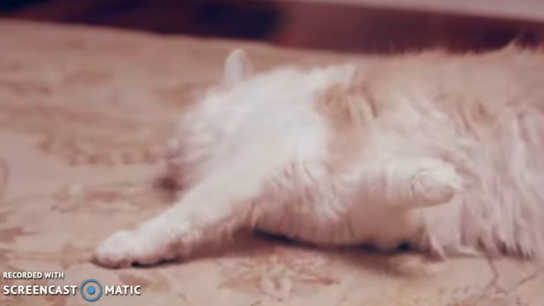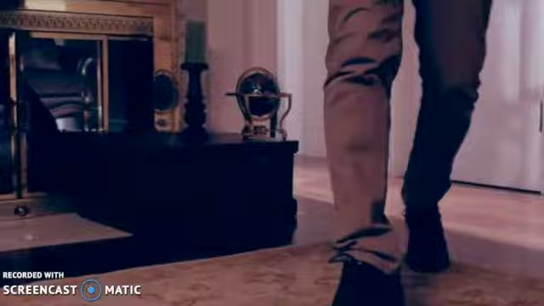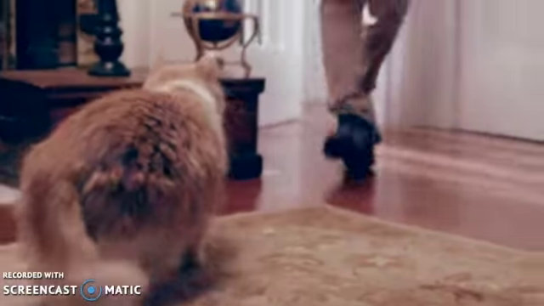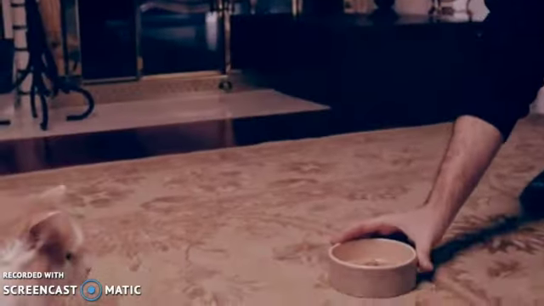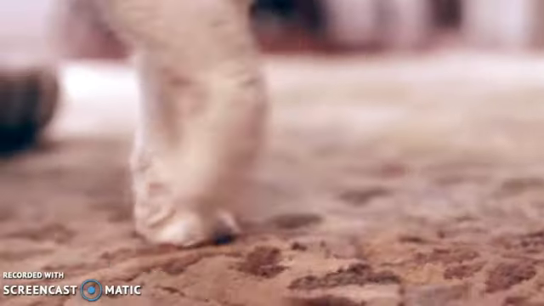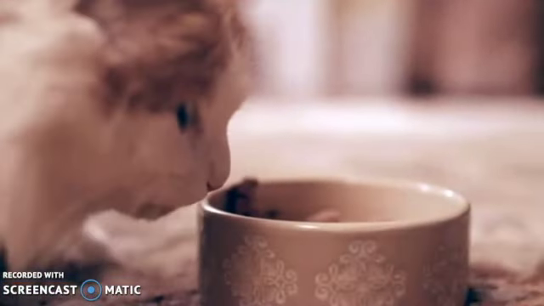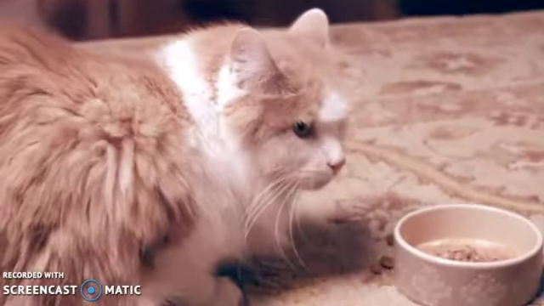Wait. That's it. The giant. I'll eat them. After all, I am a carnivore. A vicious carnivore. Prepare for your end, giant. But wait, what is this? Food! Thank the heavens, food. I will live after all. You've escaped death this time, giant.